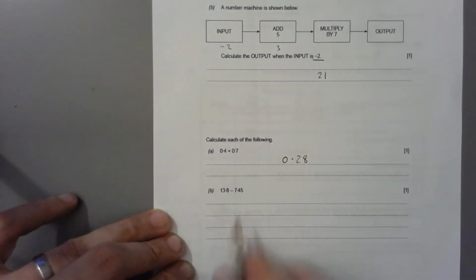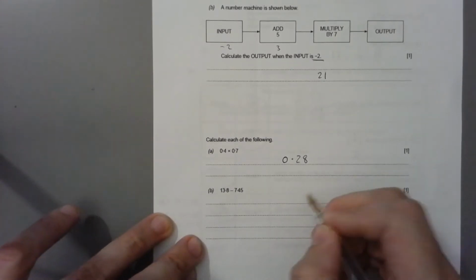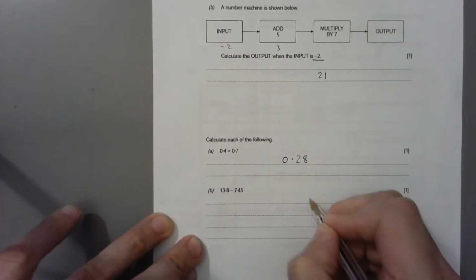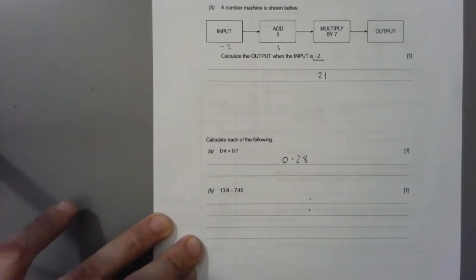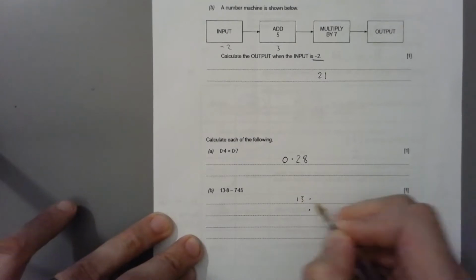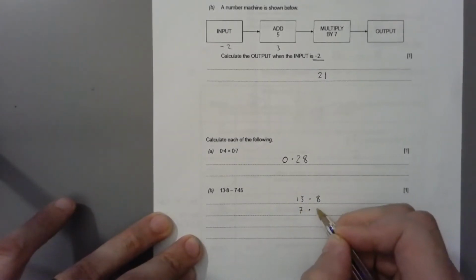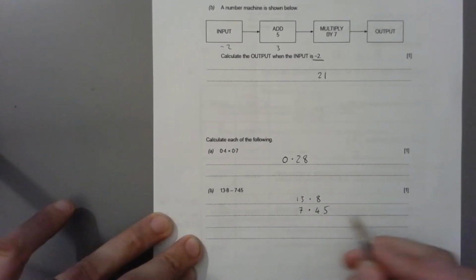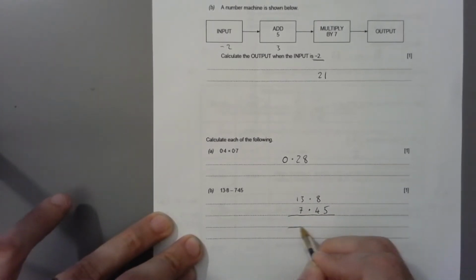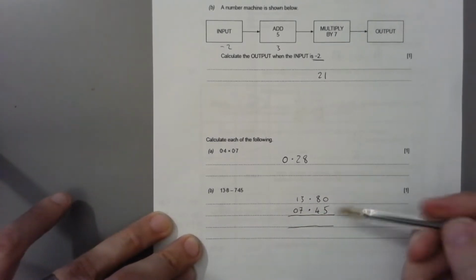Next question here, probably best way to work out if you can't do it in your head is to set it out in columns. Put your decimal points in first so that you make sure that all your numbers line up in the correct columns. So you've got 13.8 and then you've got 7.45. If you've got any gaps you can fill them in with zeros if it helps. And then I'm always doing the top take away the bottom.